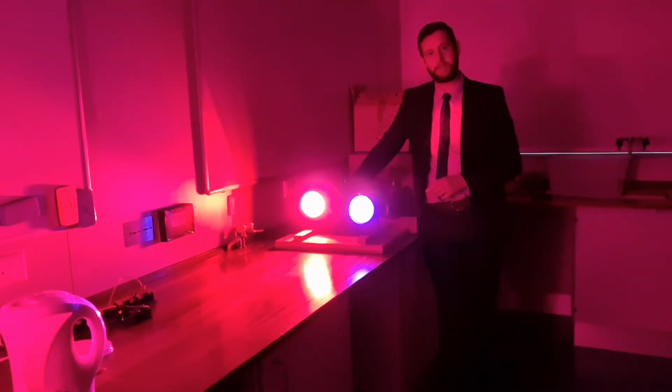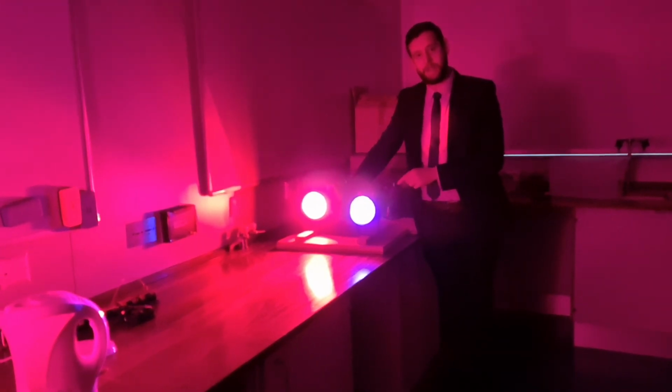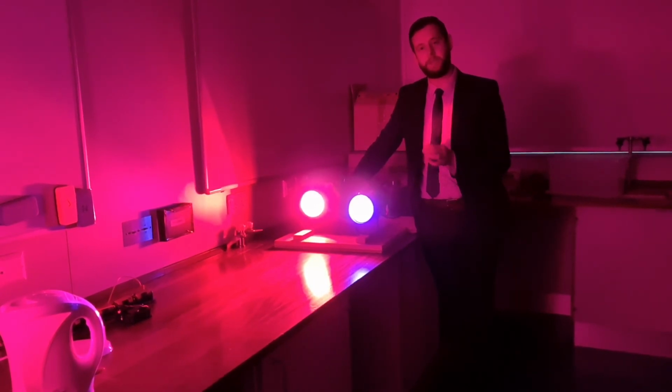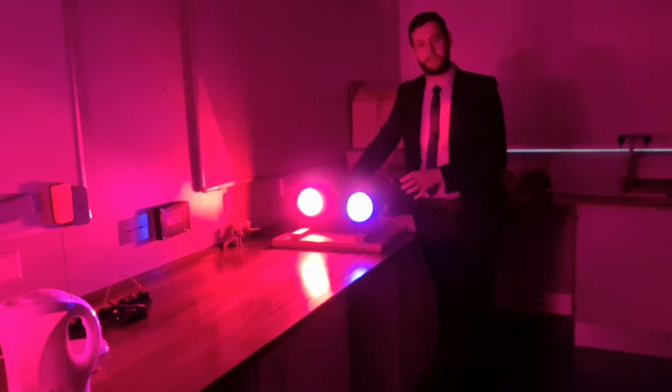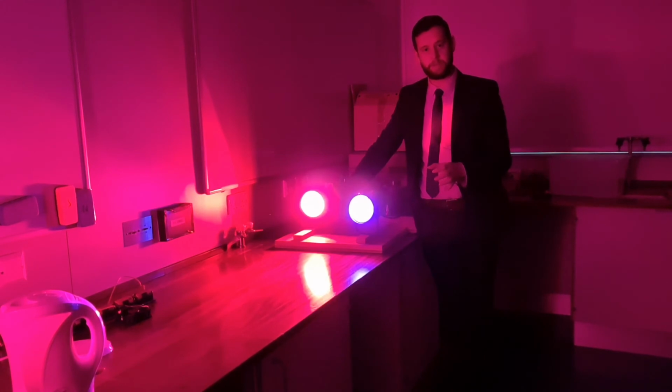And because they both travel at 3 times 10 to the 8 meters a second, it means that if the blue light has a shorter wavelength than the red light, then the blue light must be higher frequency than the red light. And that is the key difference between these colours. It is not just a case that the wavelengths change, but the frequencies do as a result of the fact that they must always travel at the same speed.